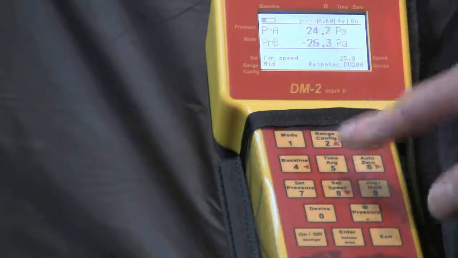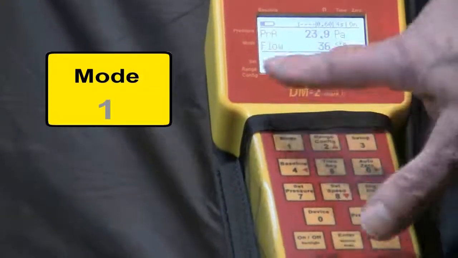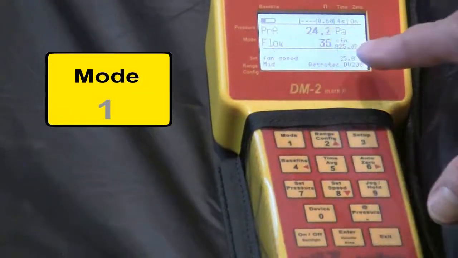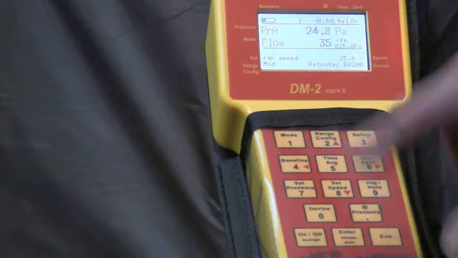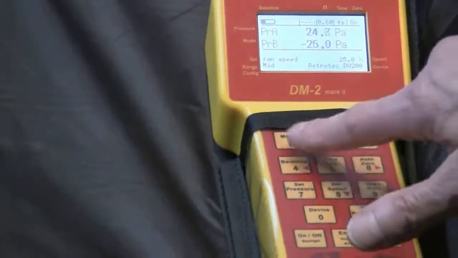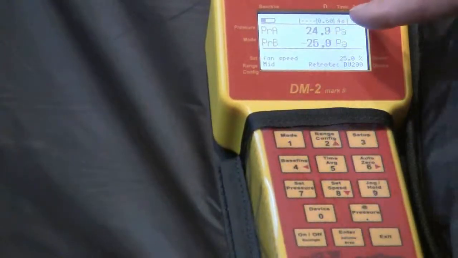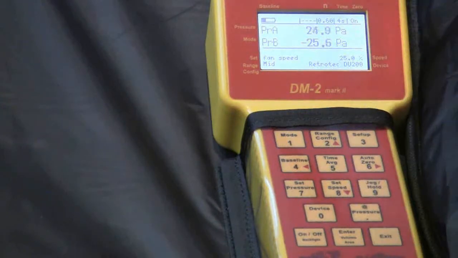Now we're going to take a look at the mode key. What the mode key is, is the way we are presenting results for flow or from the various devices that we have. There's always one option on the mode key, which is pressure on channel A, pressure on channel B. Essentially, this gauge is a two-channel pressure gauge or a two-channel differential pressure gauge, and we can always see the pressure signals that we're getting.